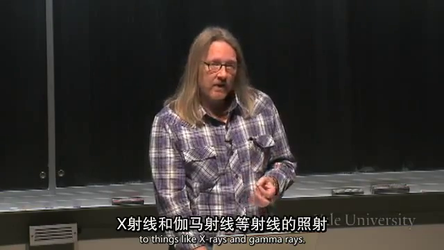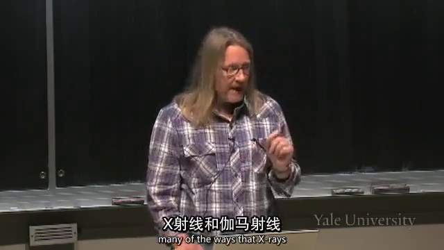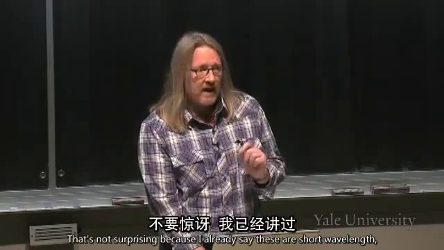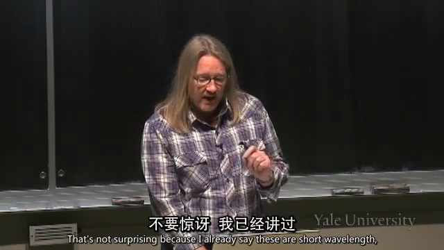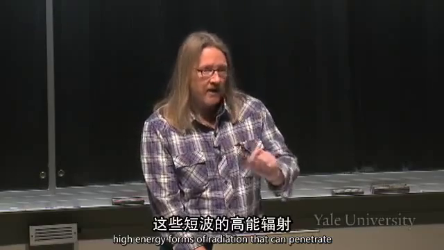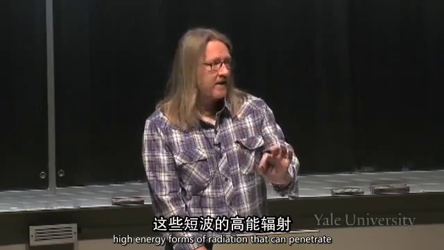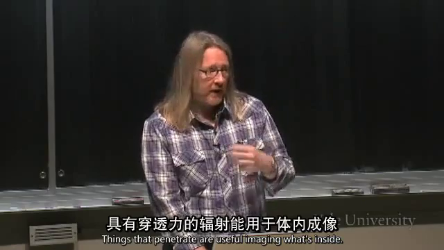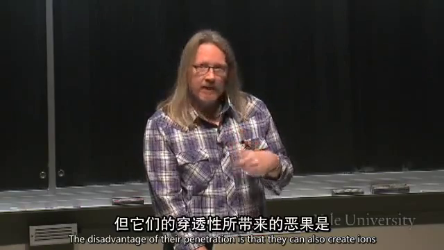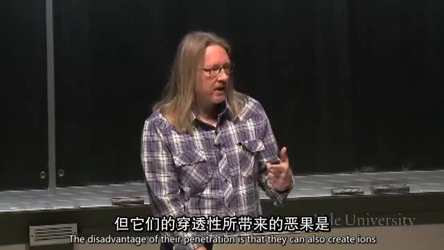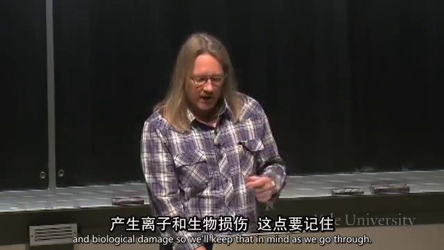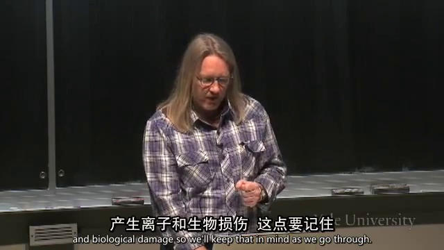I'm going to talk about, in the course of the lecture today and tomorrow, many of the ways that X-rays and gamma rays are useful for medical imaging. And that's not surprising, because I already said these are short wavelength, high energy forms of radiation. They can penetrate through objects fairly easily. So things that penetrate are useful for imaging what's inside. But the disadvantage of their penetration is that they can also create ions and biological damage. So we'll keep that in mind as we go through.